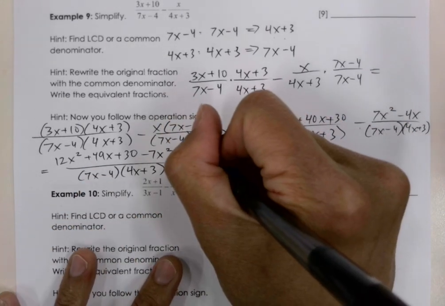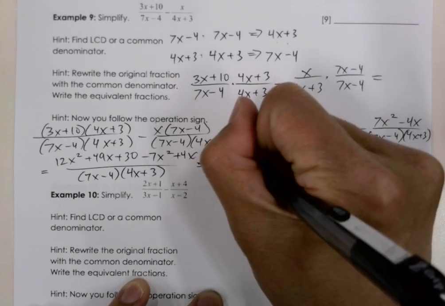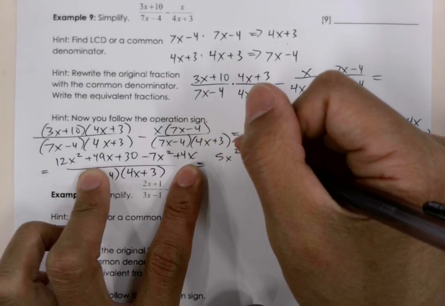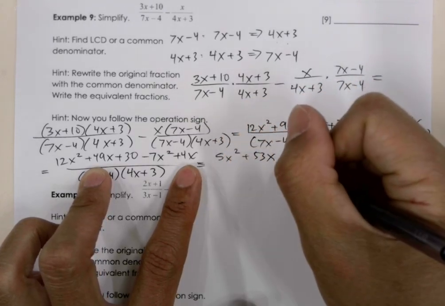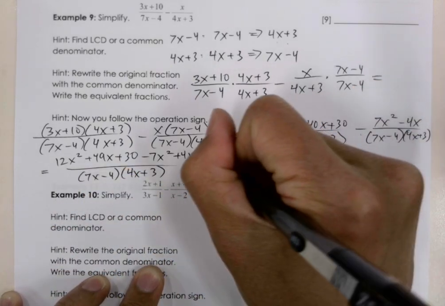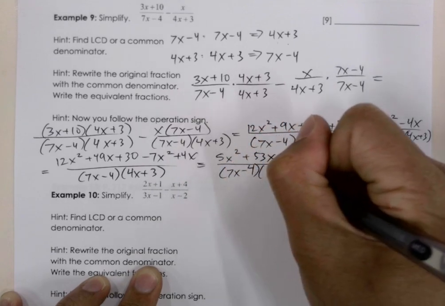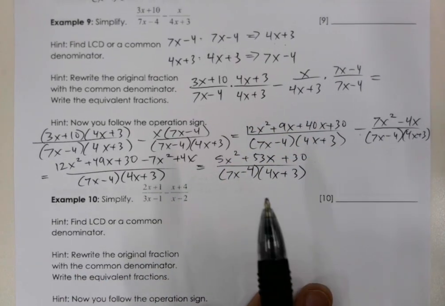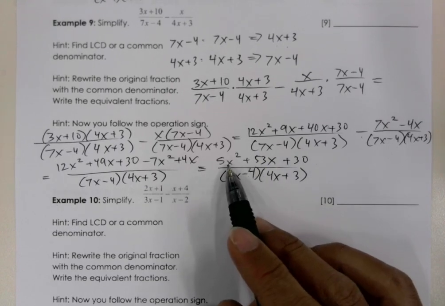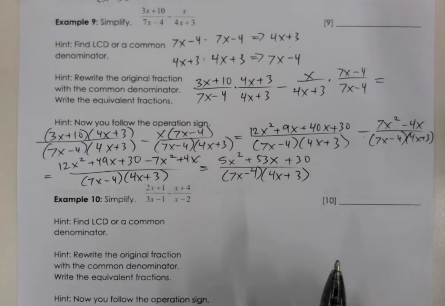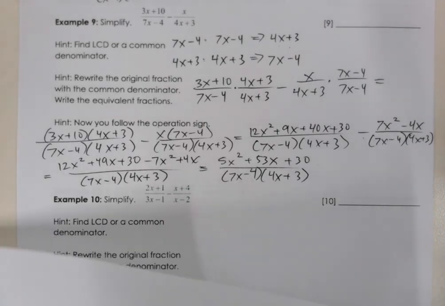So now we'll combine our like terms, and so we have these two here, so that becomes 5x squared. And then we have these two are like terms, so we'll get 53x, and then we'll have the 30 over 7x minus 4 times 4x plus 3. So it doesn't look like there are any common factors. Although we could try to factor out this numerator. Let me go ahead and do that really fast and see if we have any common factors. But it doesn't look like it.